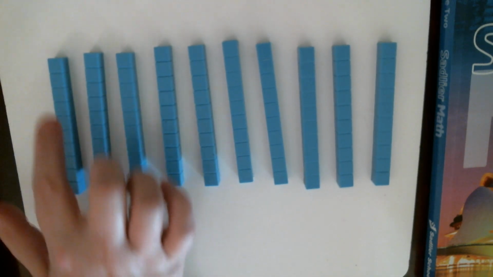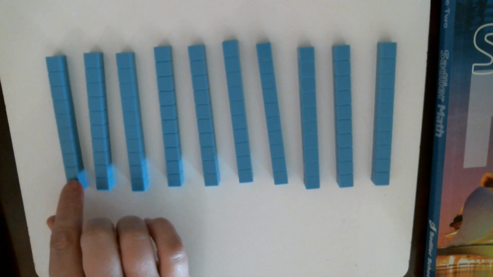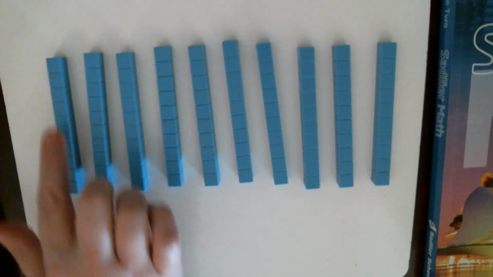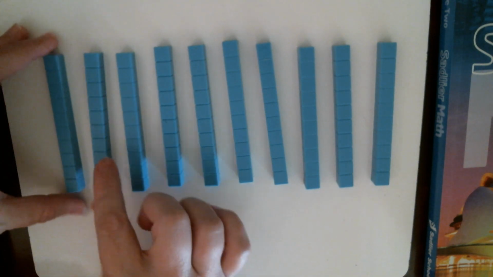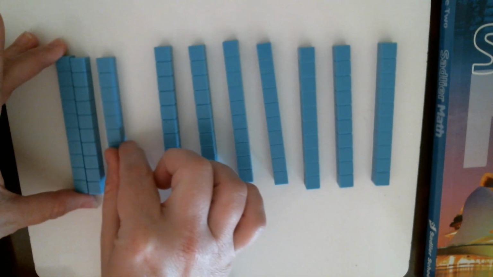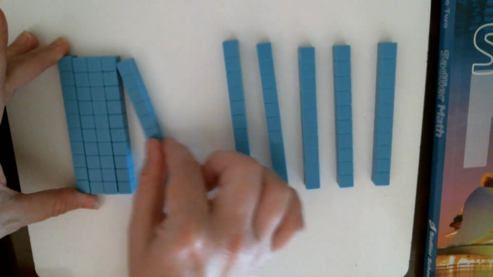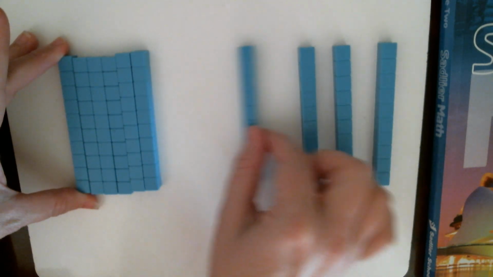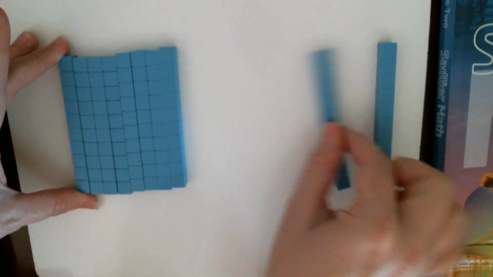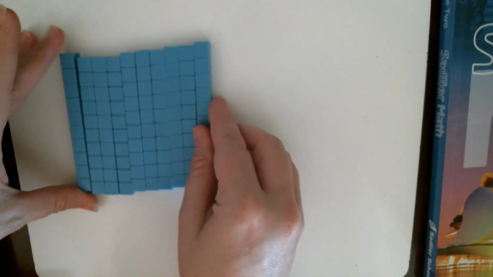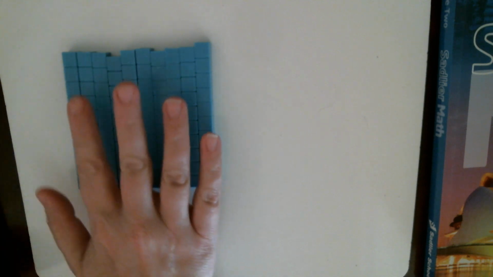So let's think about how much 10 tens is. Remember that I took 10 ones to make this 10. So there are 10 ones here. So I have 10 ones, 20 ones, 30, 40, 50, 60, 70, 80, 90, 100 ones. And how many tens was that again?